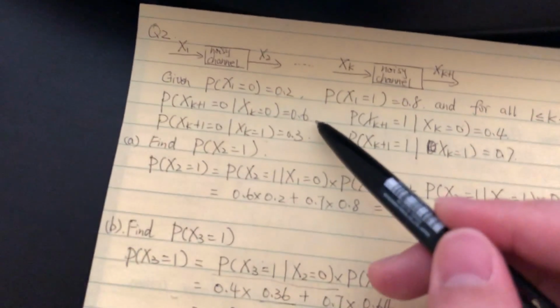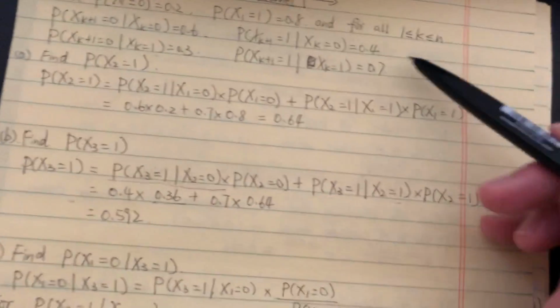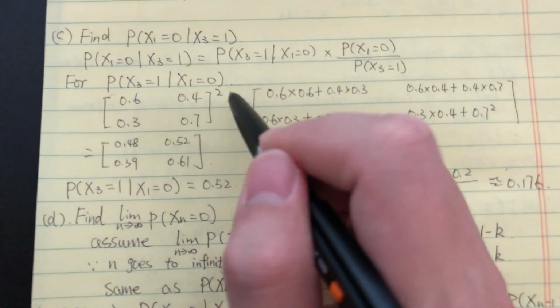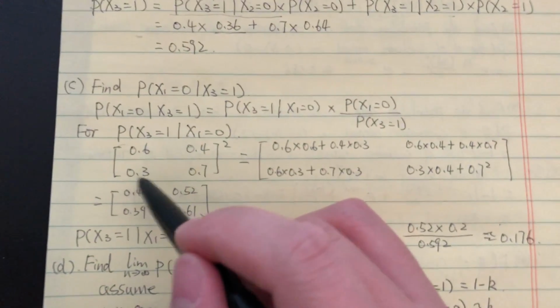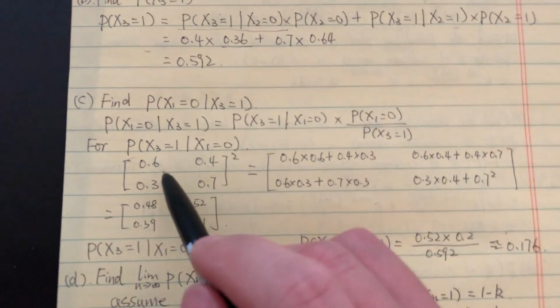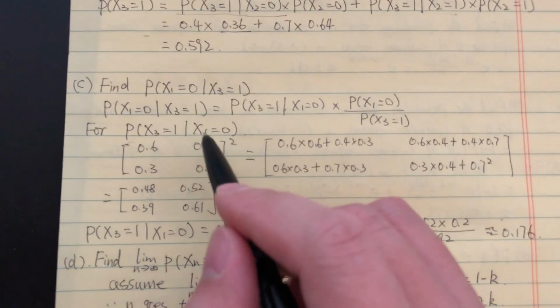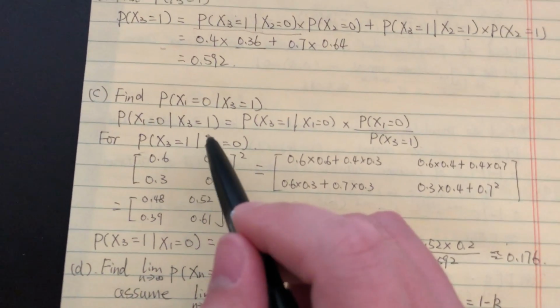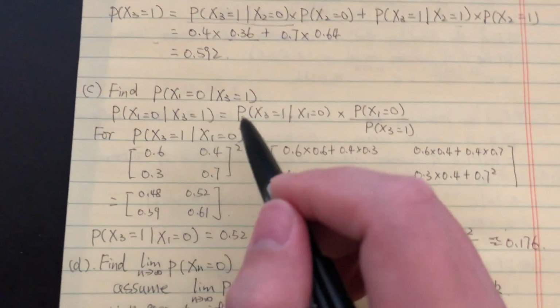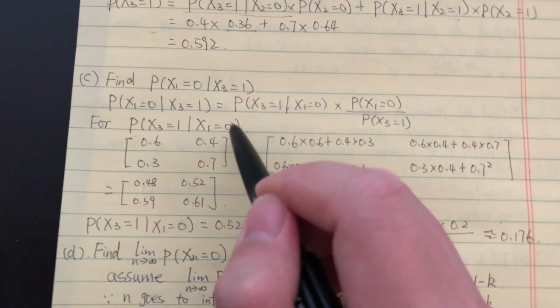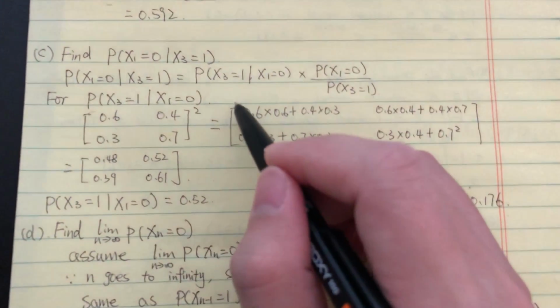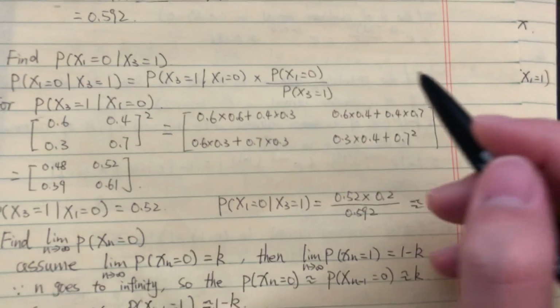So for these 0.6, 0.3, 0.4, 0.7, it is actually a matrix. We can write it like a matrix. For all the probabilities of x3 equal to 1 or 0, given x1 equal to 0 or 1, we can write the answer in matrix blocks.